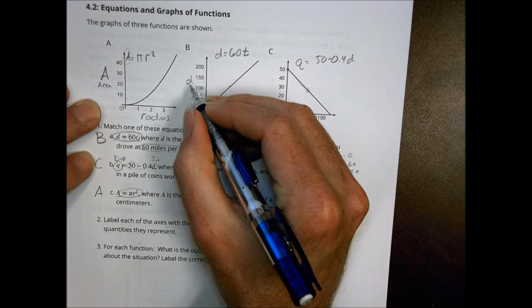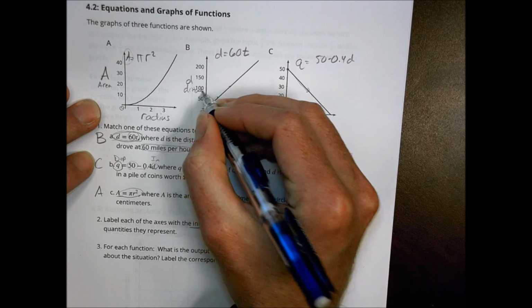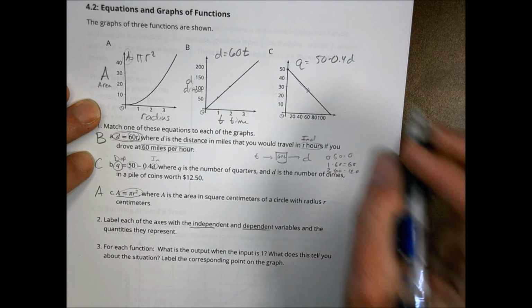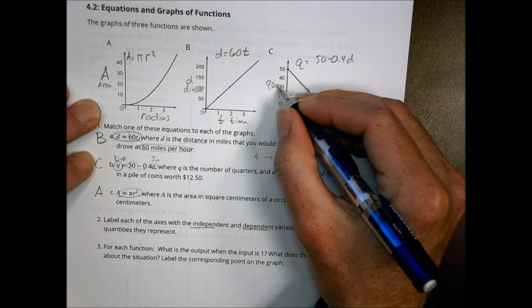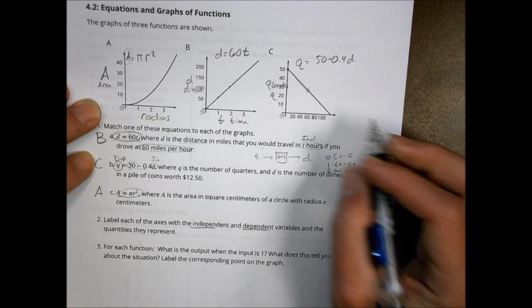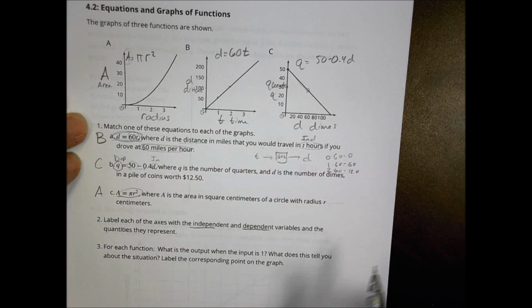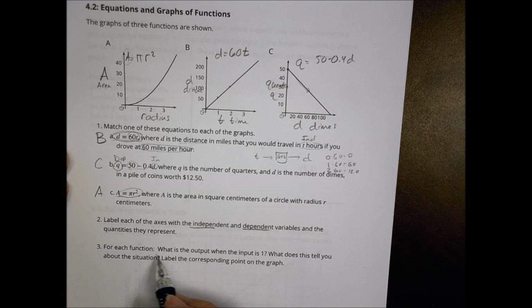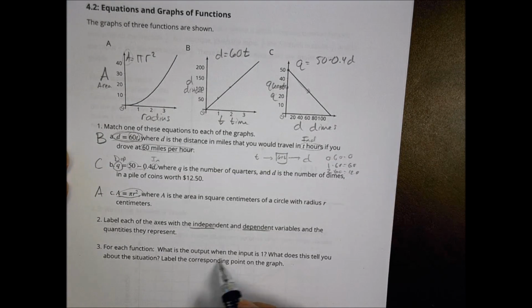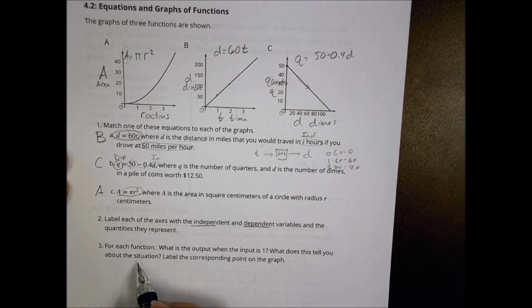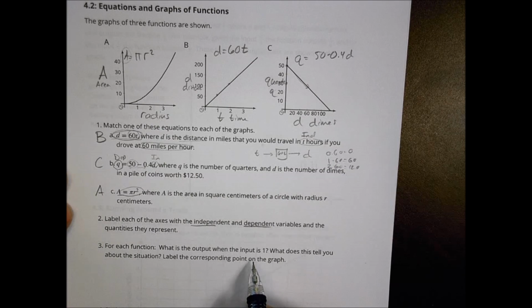Over here we're going to put d for distance on this one, and our t for time on the x-axis. And over here these are going to be our quarters, right, our q, and over here this is our d for dimes on this axis there. For each function, what is the output when the input is 1, and what does this tell you about the situation? Label the corresponding point on the graph.